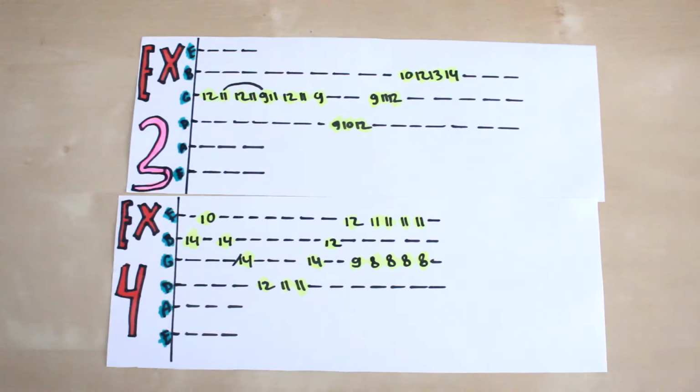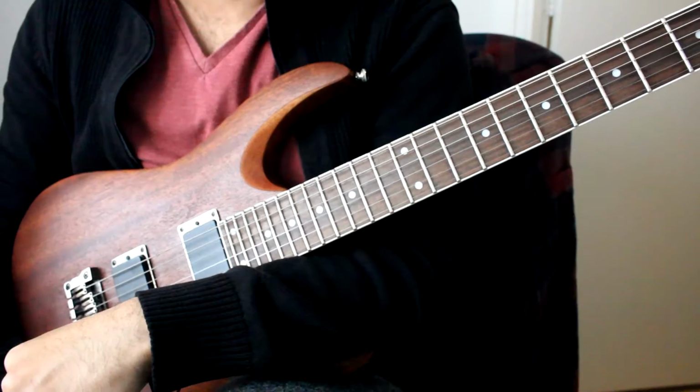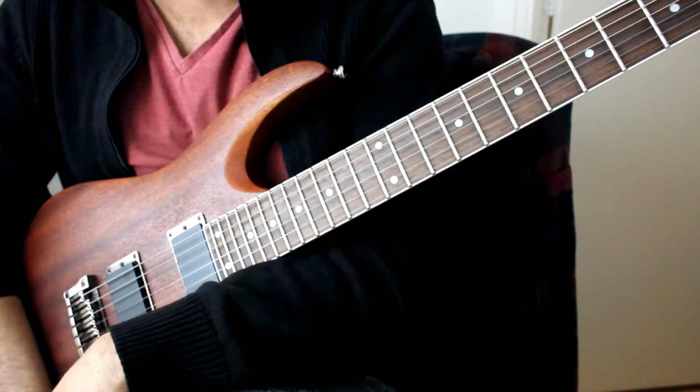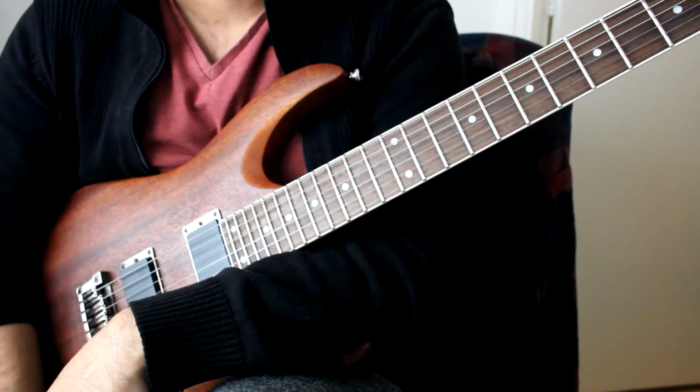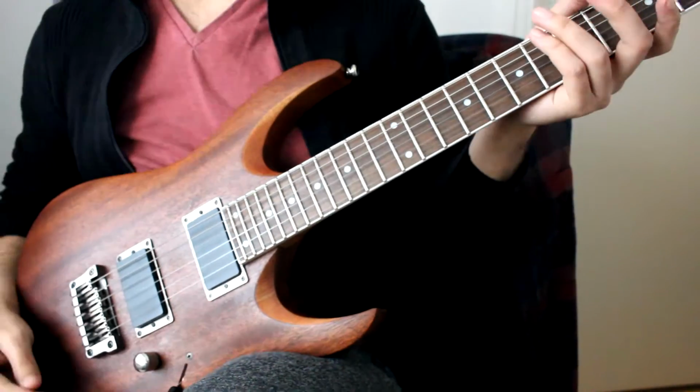And by the way, I made a little boo-boo with the tabs. Writing them down, I made a little mistake, so I had to correct that a little bit. I didn't want to have to rewrite everything again, so I hope you can bear with me on that.